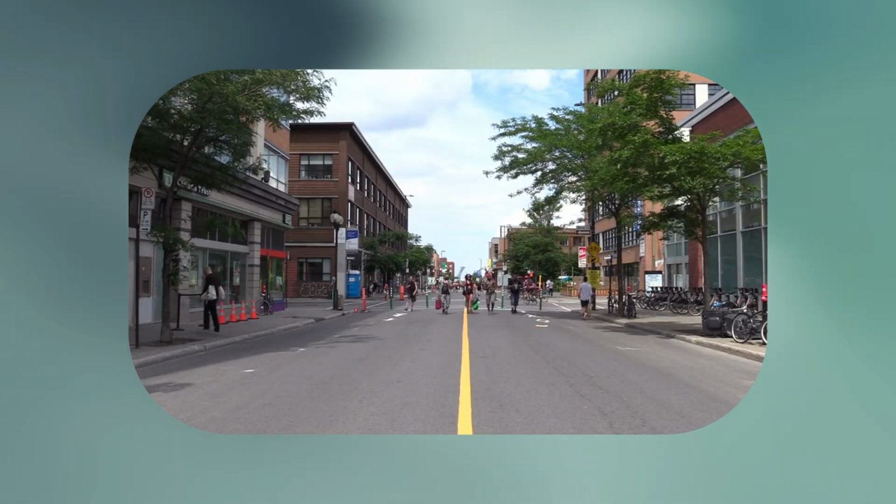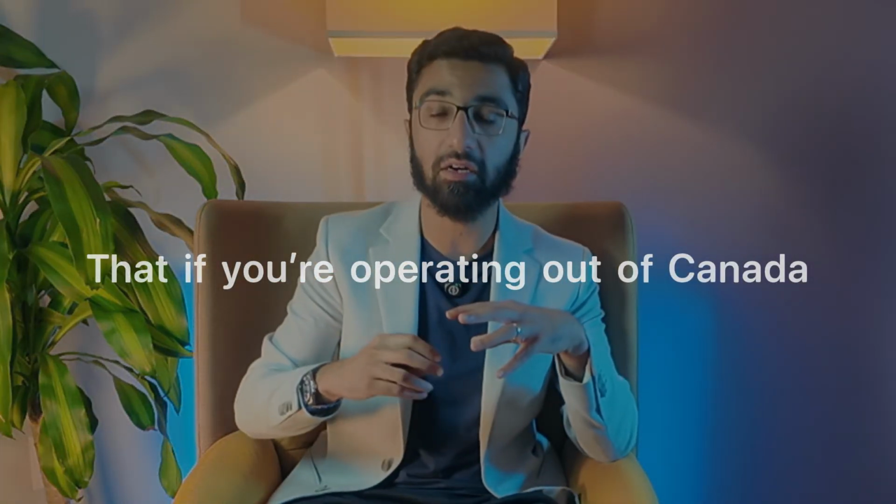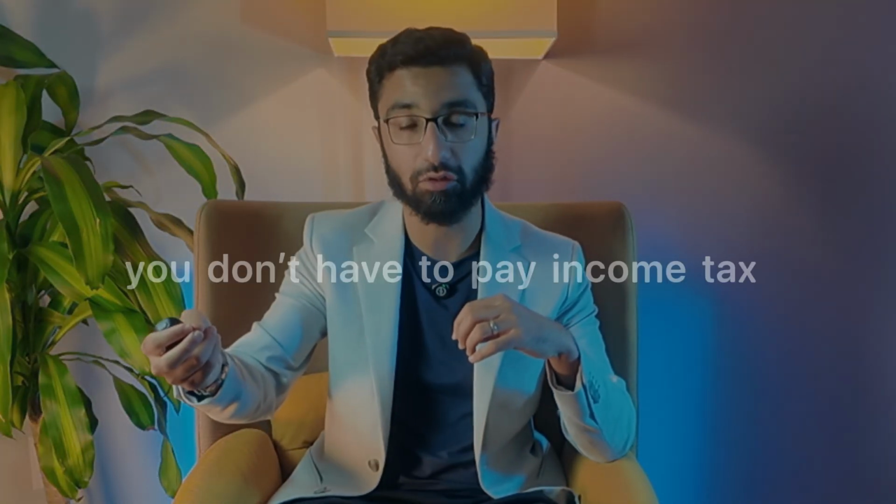Number one, physical nexus. If you're operating on their soil, you are required to collect sales tax. For Canadian businesses, it's a very common trap to think that because they don't have any warehouse, office or employees in the US, they're not required to pay or collect sales tax. That's true for income tax, because the US-Canada tax treaty says that if you're operating out of Canada, you don't have to pay income tax to the United States. However, this does not apply to sales tax.